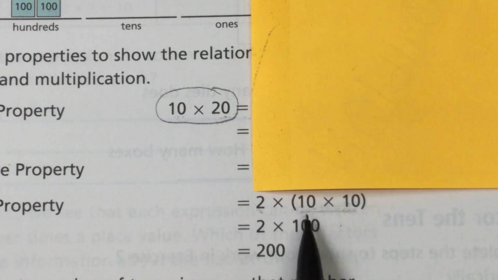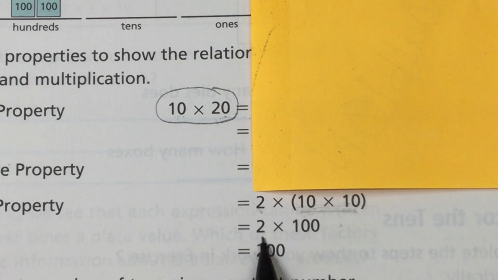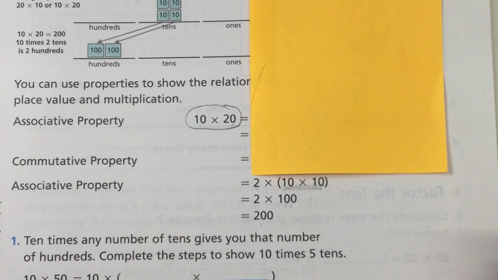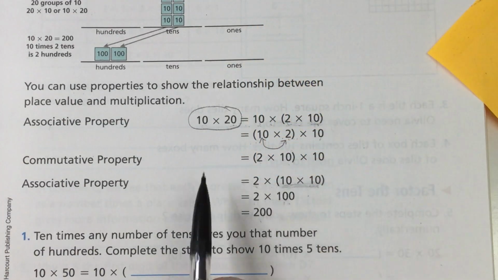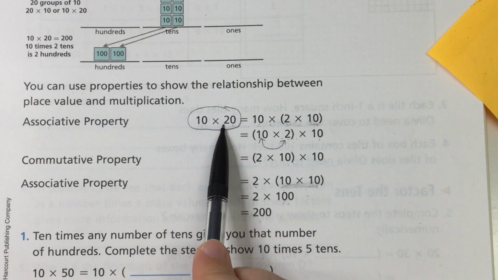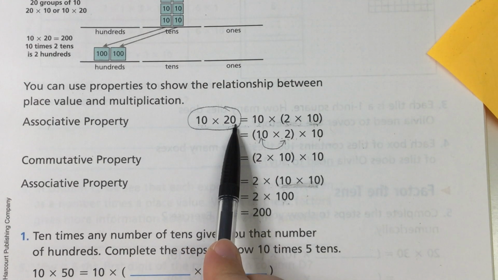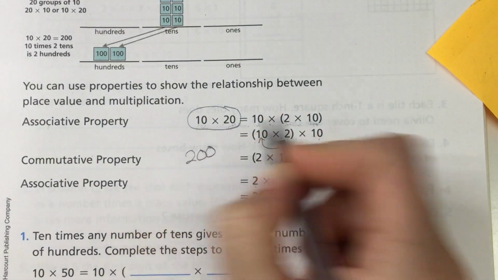We have to get up to 100. Oh yeah, 10 times 10 will get us up to 100. And then here they're showing that they've solved that 10 times 10 by writing 100. So 2 times 100 equals 200. So these are tricky only because sometimes it's hard to know what numbers you should write where. But as far as the actual math problems, they're not that bad. It should be pretty obvious that 10 times 20 is 200 because 1 times 2 is 2, and then you just stick 2 zeros after it. There's a 0 there and a 0 there. So 200.